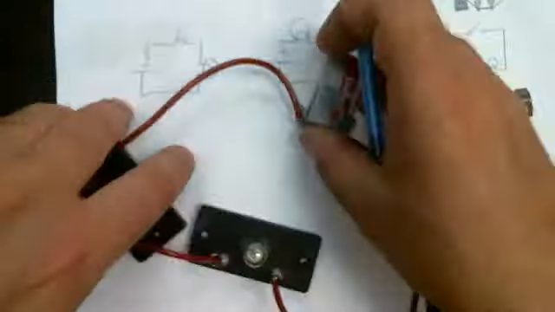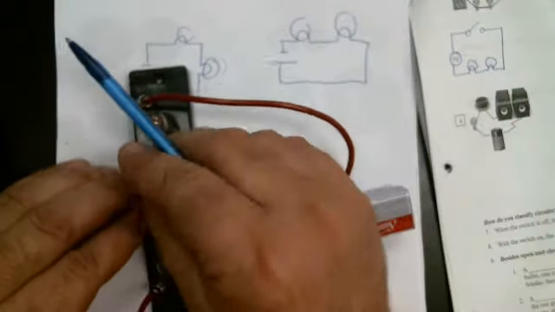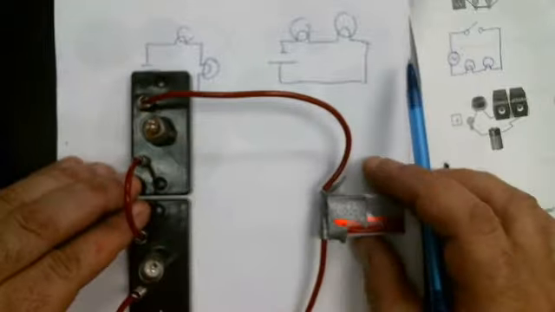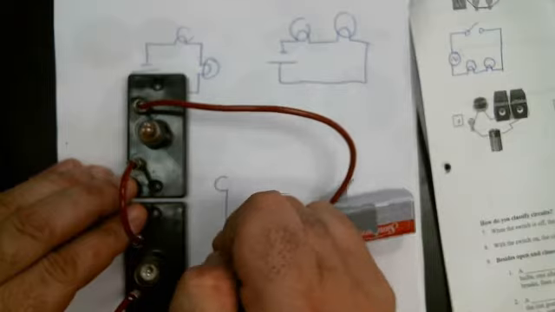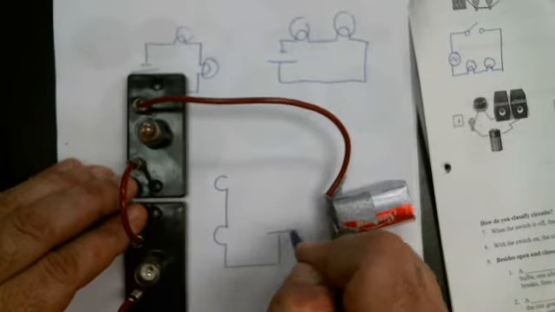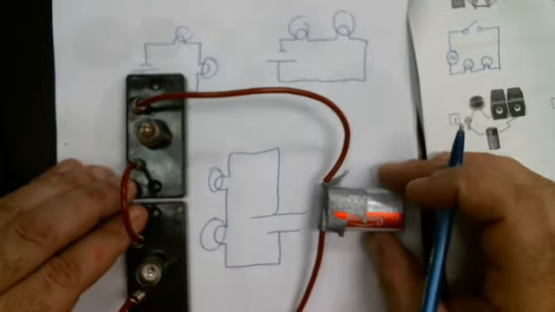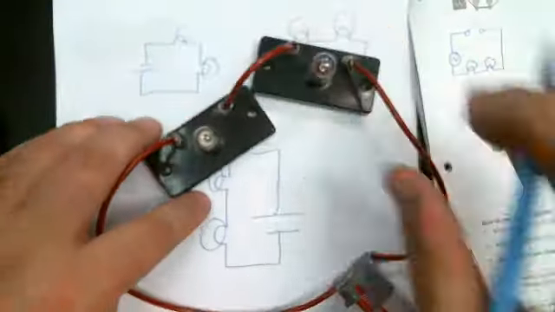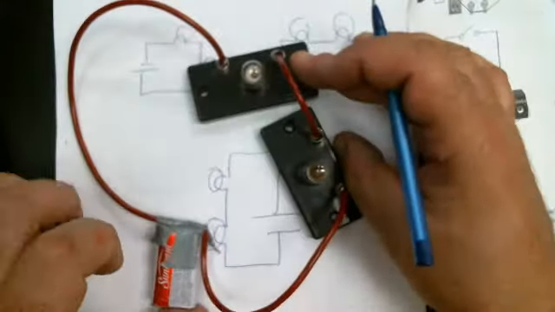I could draw it like this, where I have the 2 light bulbs on the left side, the battery on the right side. It would look like this. These are all the same circuit. It doesn't matter how I have it arranged. It will operate in the exact same way. So you have a little bit of leeway. You figure out the way that the schematic would be most understandable, and that's the way you draw it.